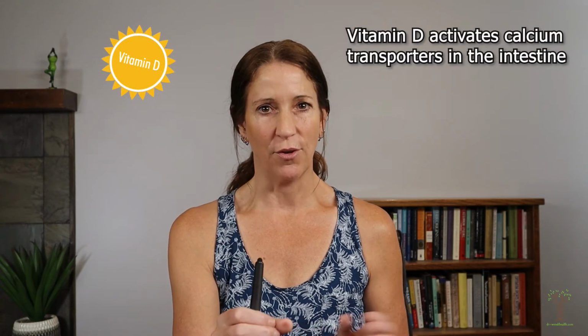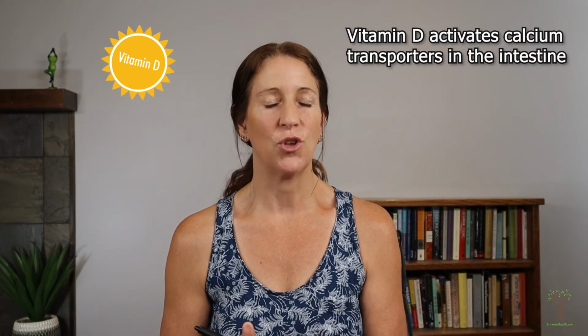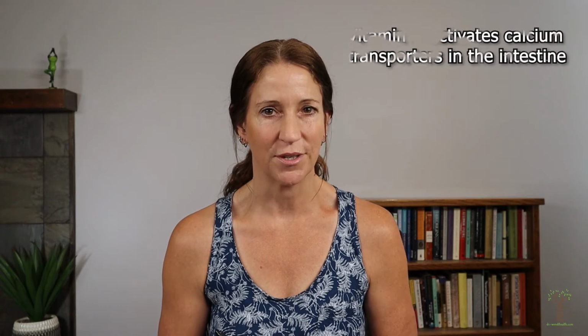And then the last one I want to mention is calcium. Calcium can move in between cells as well, and it can only move through the cell, transcellular transport, when we have vitamin D. Vitamin D is important for activating the membrane channel that will move calcium. So if you're vitamin D deficient, you can also be calcium deficient.